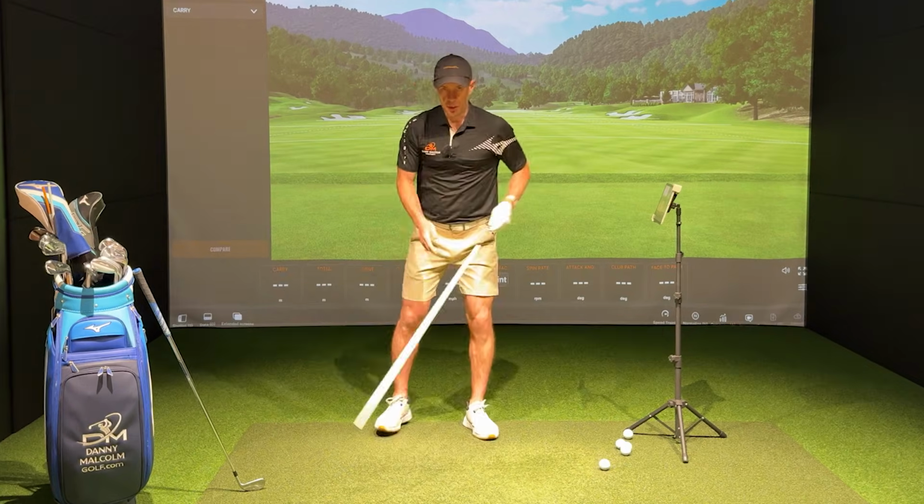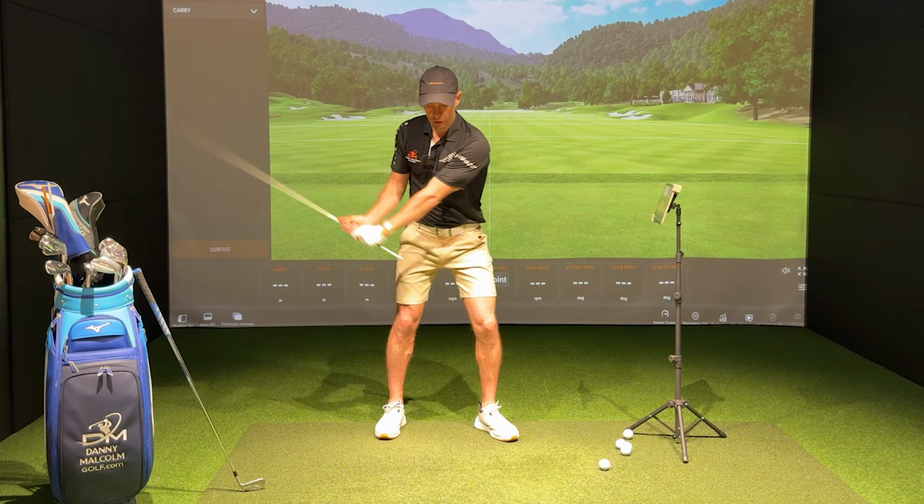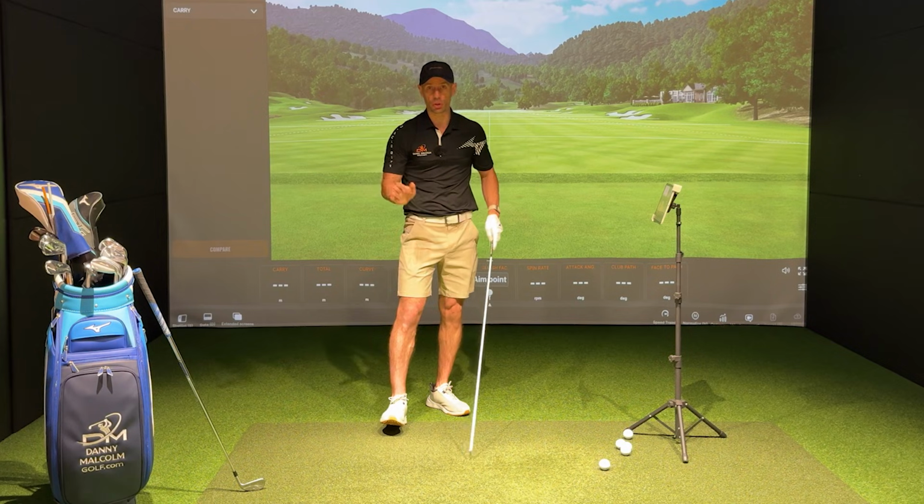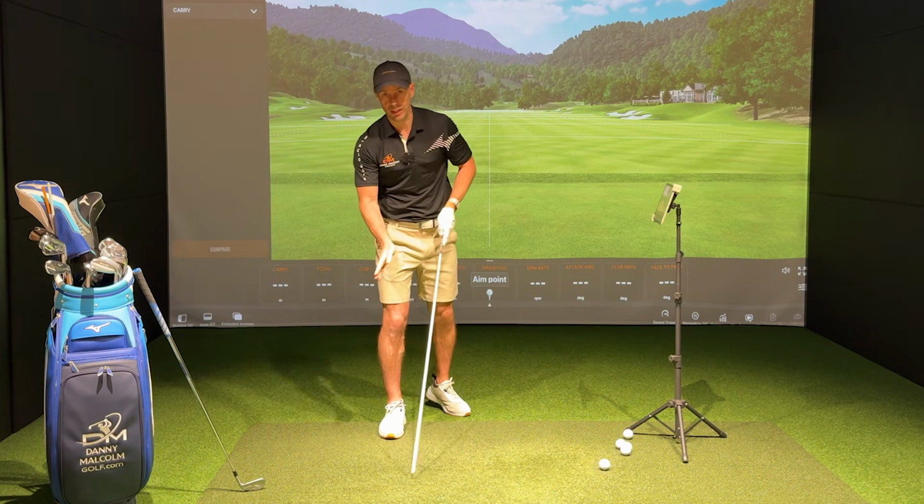Now, the main issue with the sway with regards to impact is your strike. So if you are swaying, typically we'll see fat or thin shots.